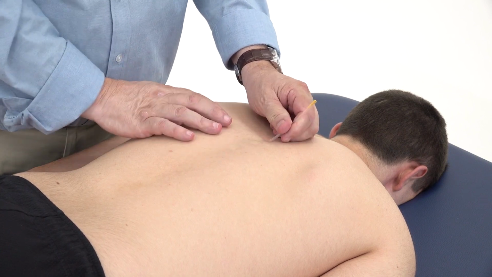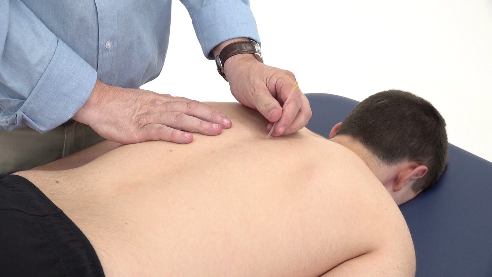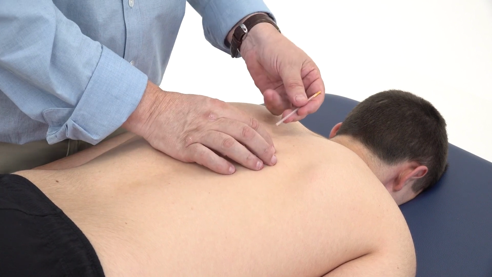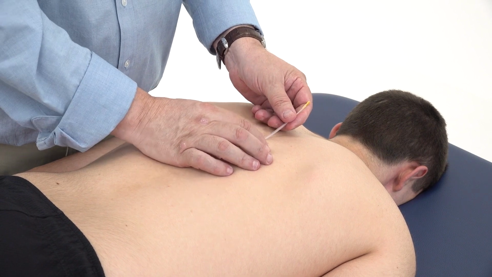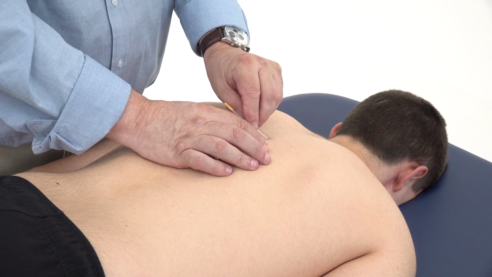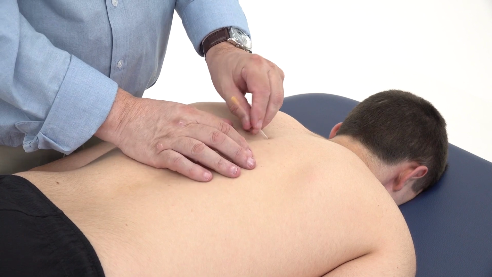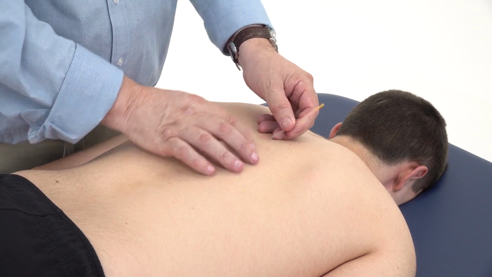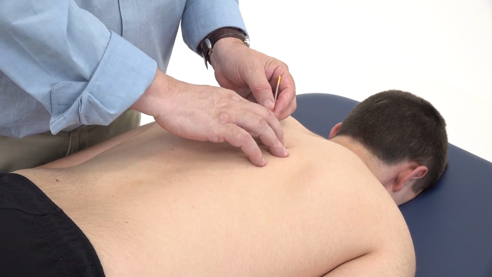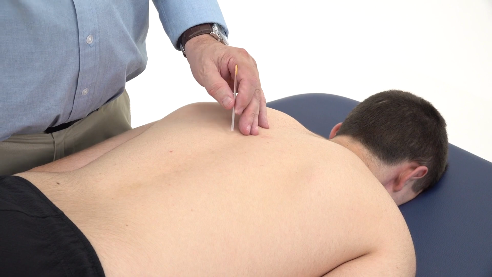So that's how you would needle erector spinae. Posterior to anterior is possible, but again, because we're over the lungs, I try to keep it at a tangential angle, either superior to inferior, sometimes inferior to superior, sometimes lateral to medial, sometimes medial to lateral. But again, I try to make sure that there's something protecting the underlying viscera.